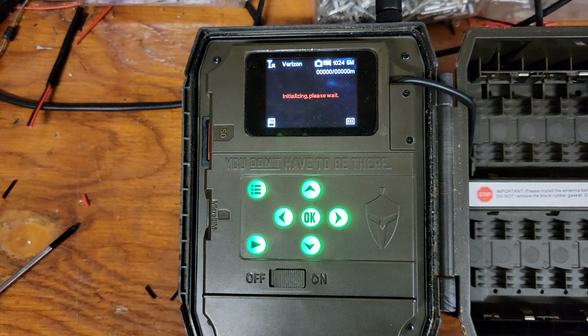I came back, and there's a ton of photos in the counter, but it didn't send any. But you see what it's doing. It's just initializing. Please wait. It's not going to ever lock in to the network, to Verizon, to the server. This SD card is preventing this camera from working correctly.